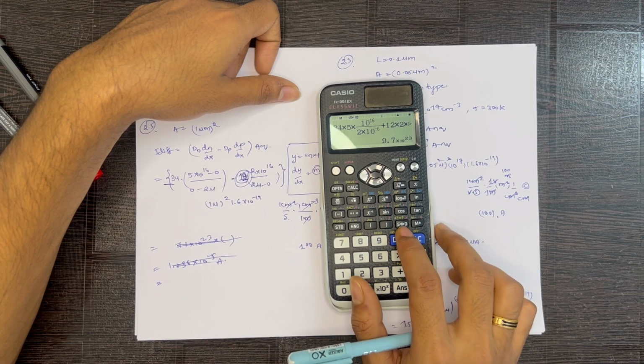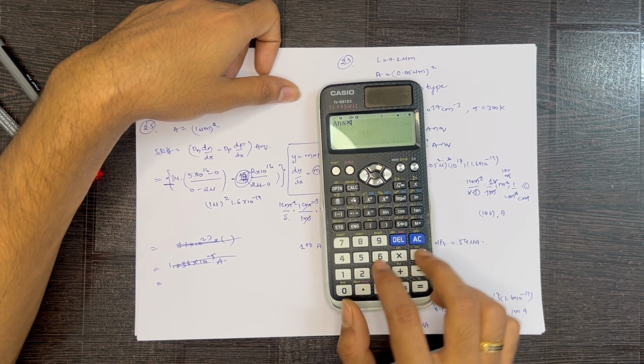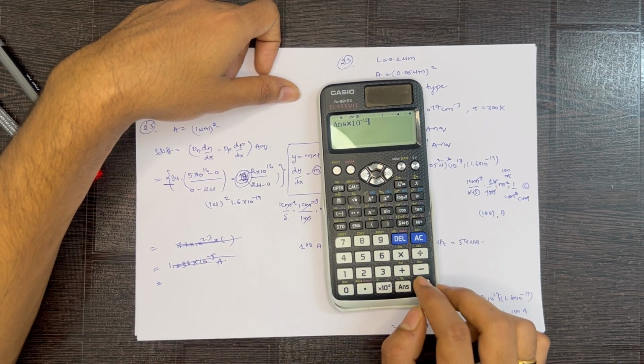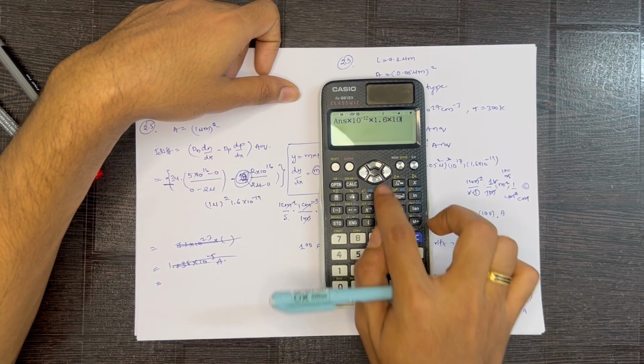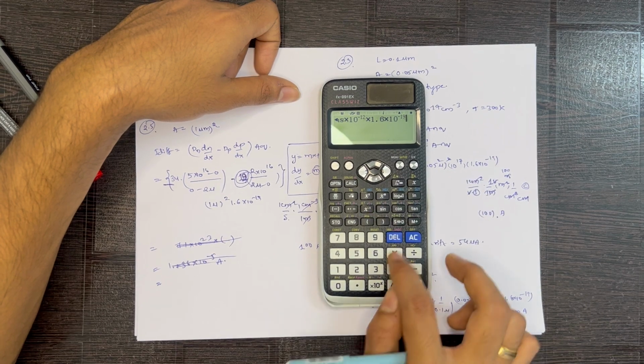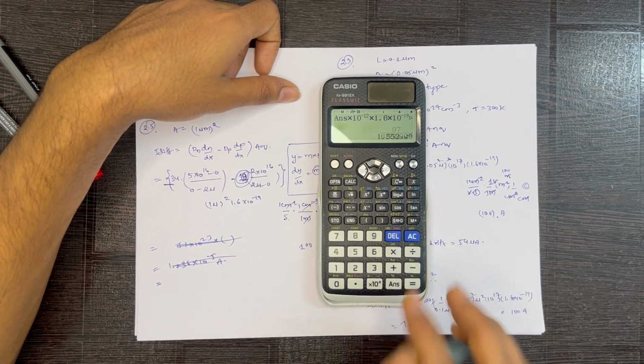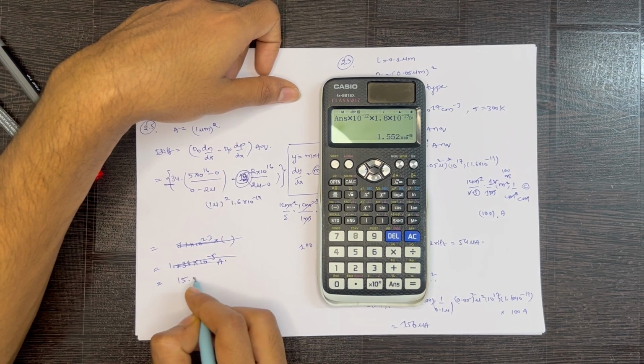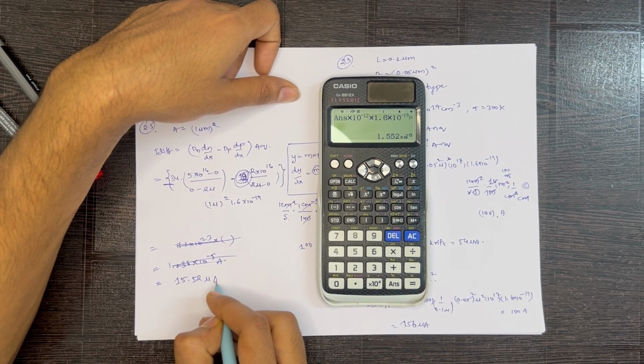We get 9.7 into 10 power 23, into area 10 power minus 12, into 1.6 into 10 power minus 19, into 100. So it's 15.52 microampere.